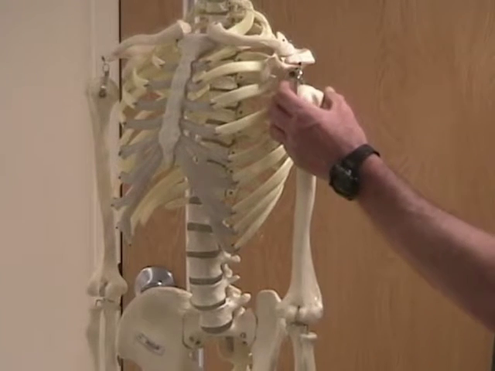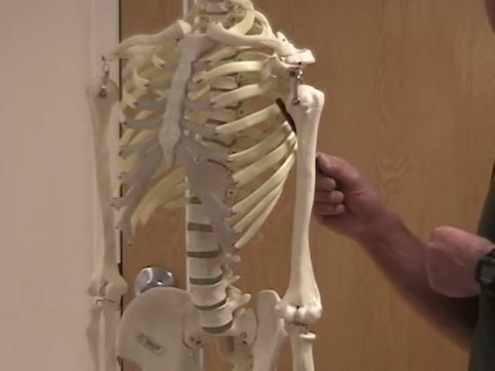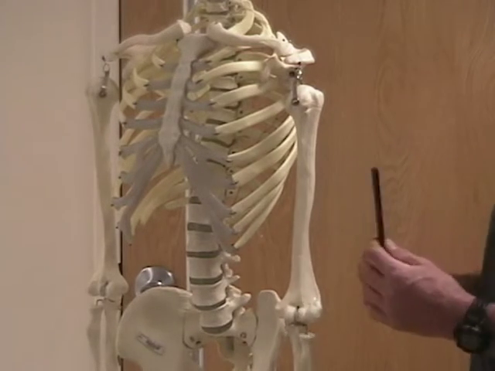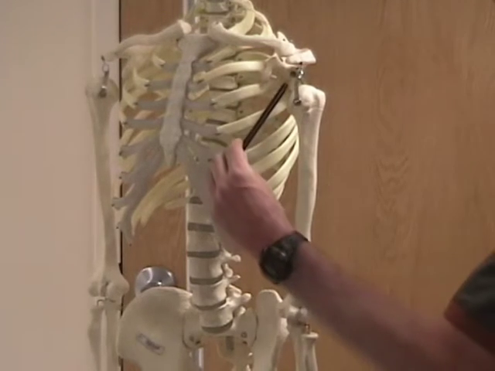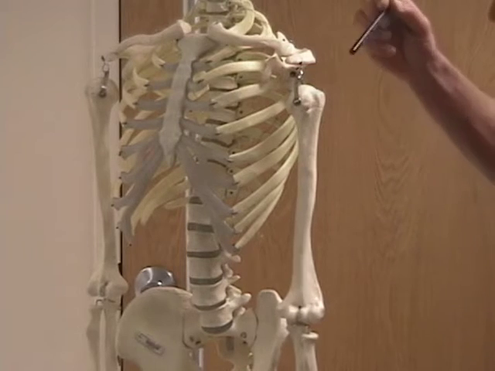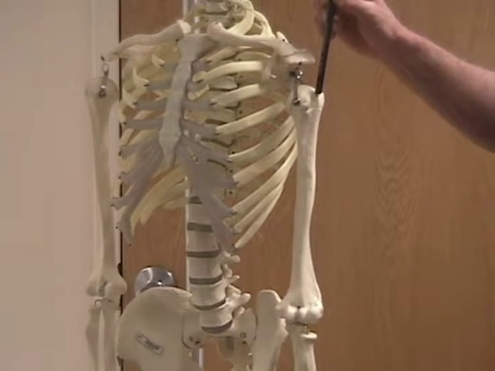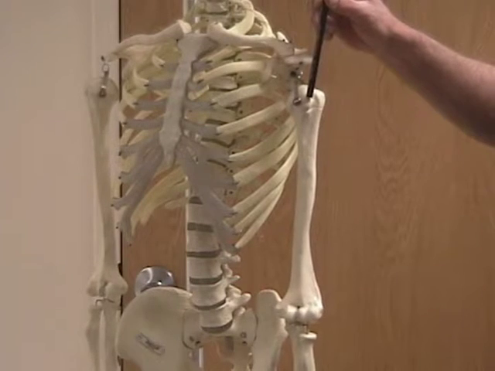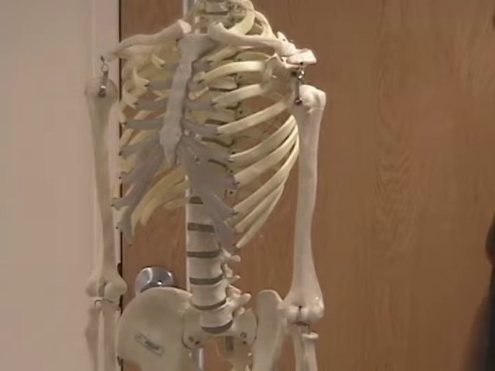The proximal aspect of the humerus has a head. The head is right here. And as I have already said, the head of the humerus articulates with the glenoid fossa of the scapula. That forms your shoulder. This is the greater tubercle of the humerus. This is the lesser tubercle of the humerus. Important sites for muscles to attach.